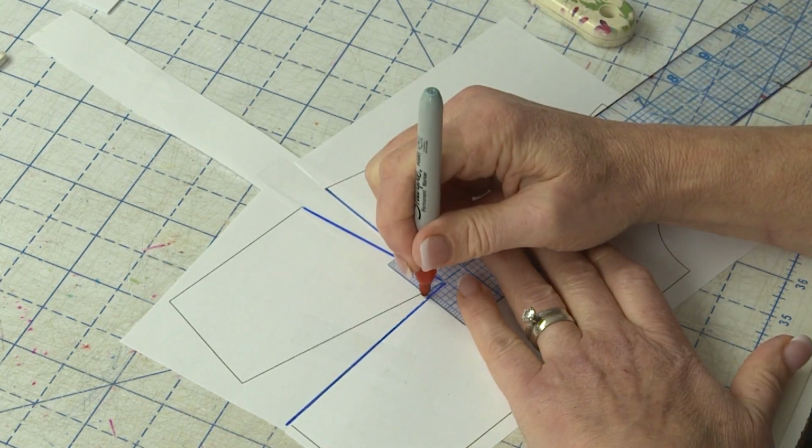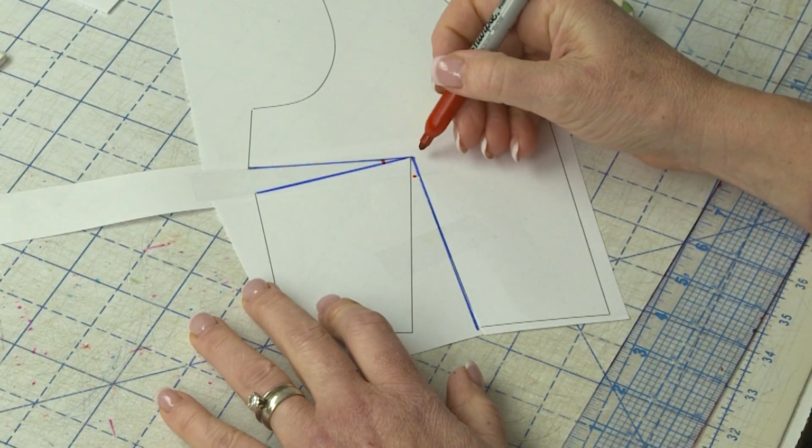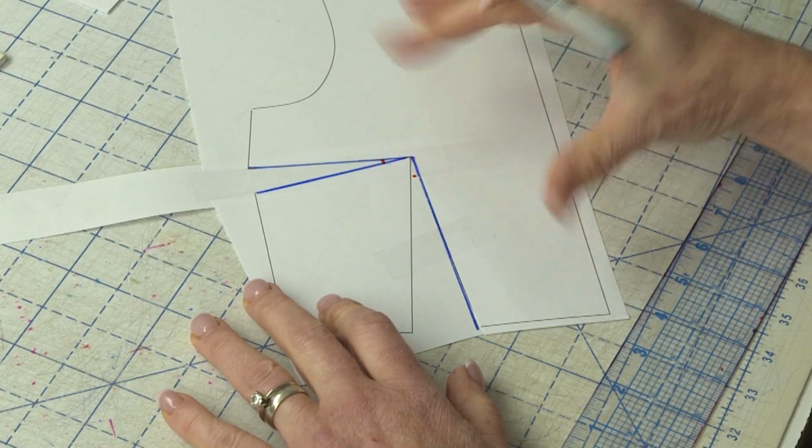I'm going to draw myself a little dot. So these dots represent a move of a 1/2 inch from the apex. So if this is the apex, I back them up a 1/2 inch. That's perfect for A, B, and C cup sizes.